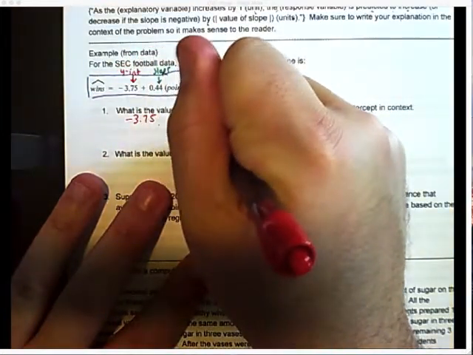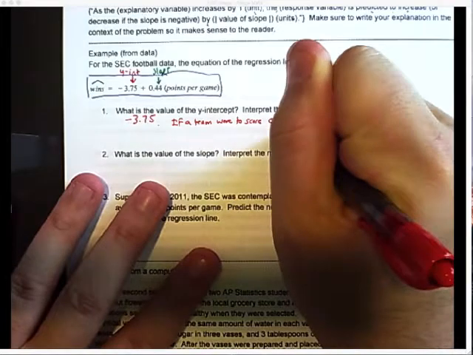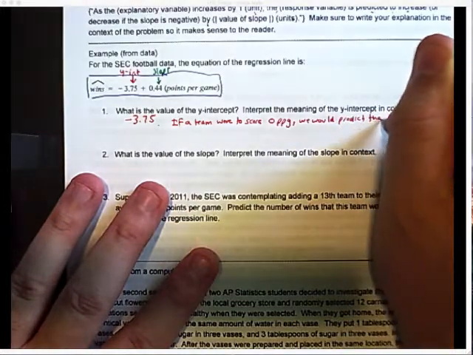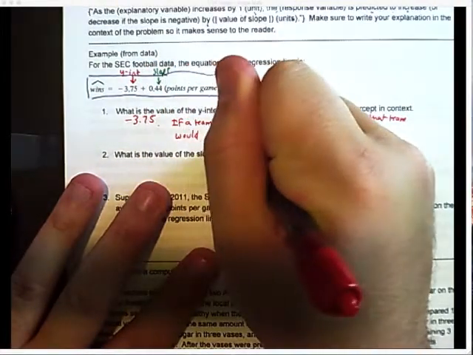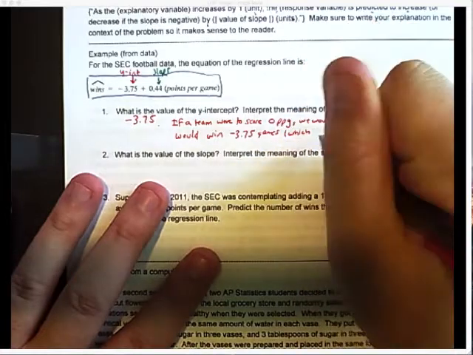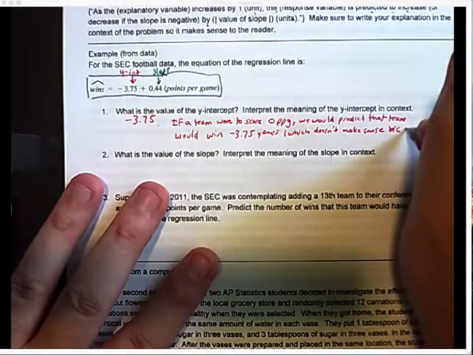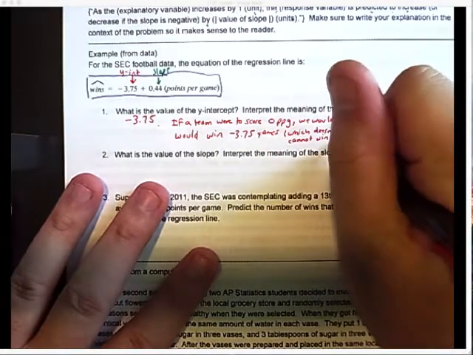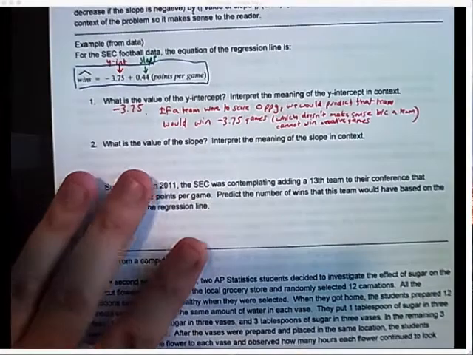If a team were to score 0 points per game, we would predict that team would win -3.75 games, which doesn't make sense because a team cannot win negative games. So I'm going to say that it doesn't have meaning.